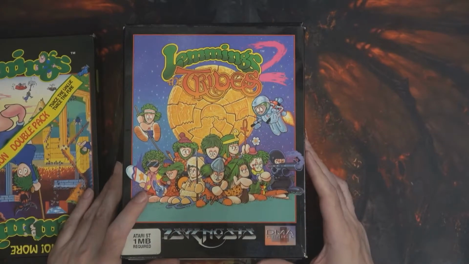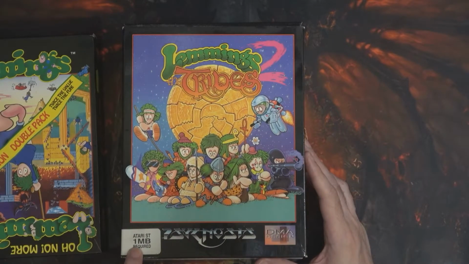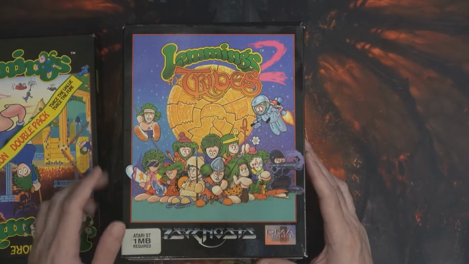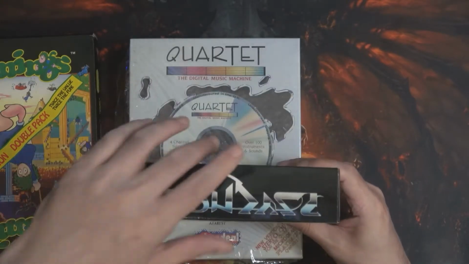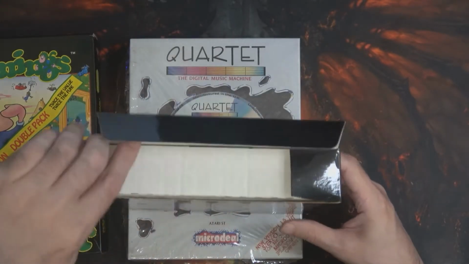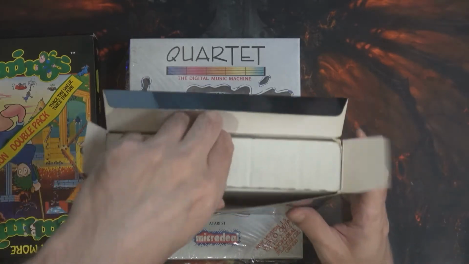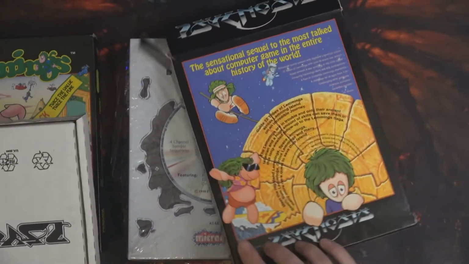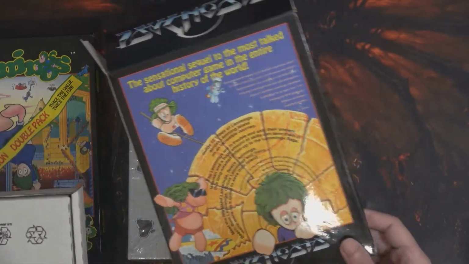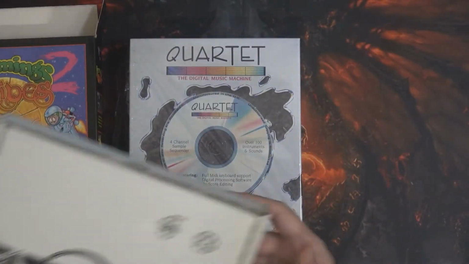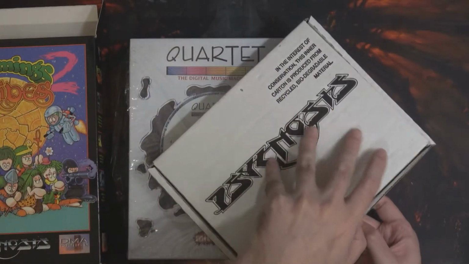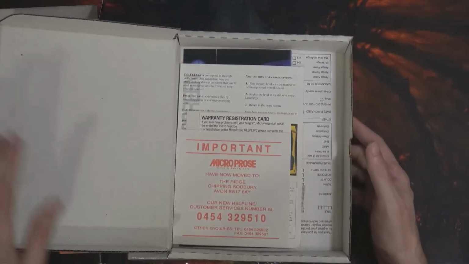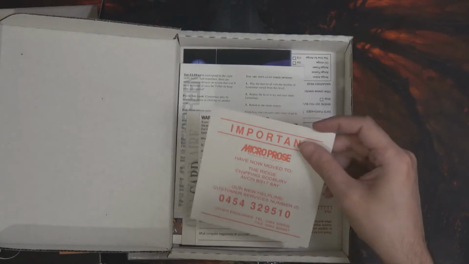Now we've moved on to Lemmings 2 for the Atari ST. But this time you need 1 megabyte. And again, followers of the channel will know that I have Lemmings 2, The Tribes. This is the ST version. On the back, it's all exactly the same stuff as on the Amiga and the PC versions. But this time, there seems to be everything that should have been inside at the time.